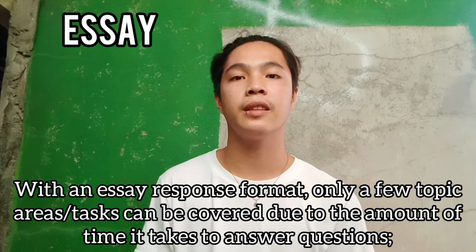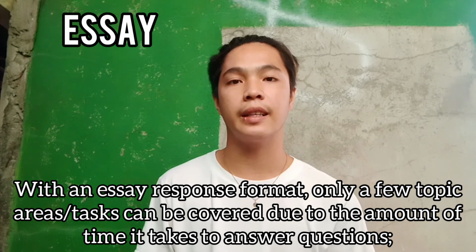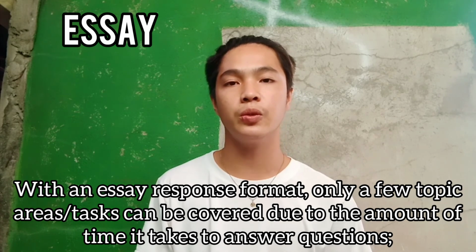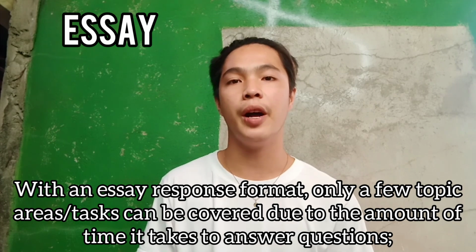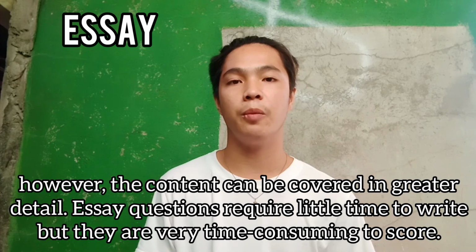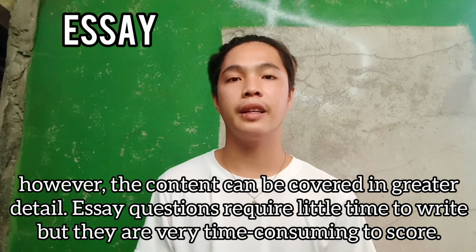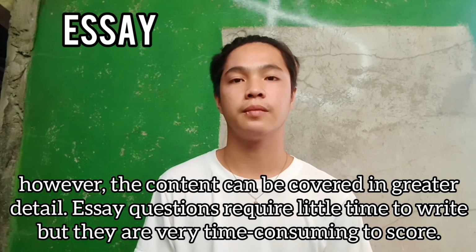The last is essay. With an essay response format, only a few topic areas or tasks can be covered due to the amount of time it takes to answer questions. However, the content can be covered in greater detail. Essay questions require little time to write, but they are very time consuming to score.